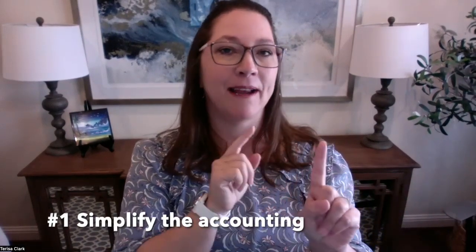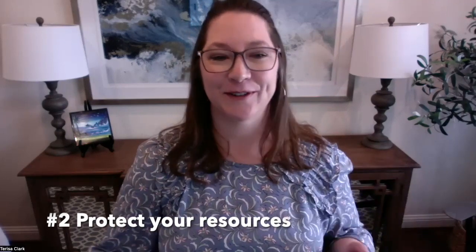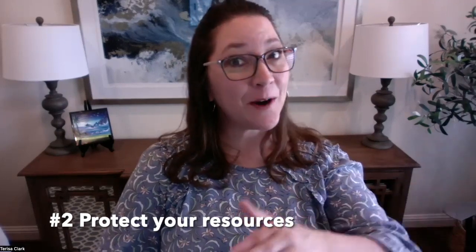There are two goals related to setting up your bank accounts in a nonprofit. I really want you to keep in mind these two things. Number one, we want to simplify the accounting and make it easy to see what's happening and what has happened. Number two, we want to do it in a way that we are protecting our resources. So here you go. There's no one size fits all approach, but this is my guideline, generally speaking.